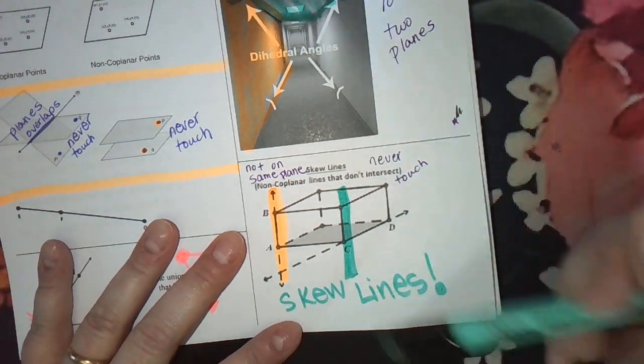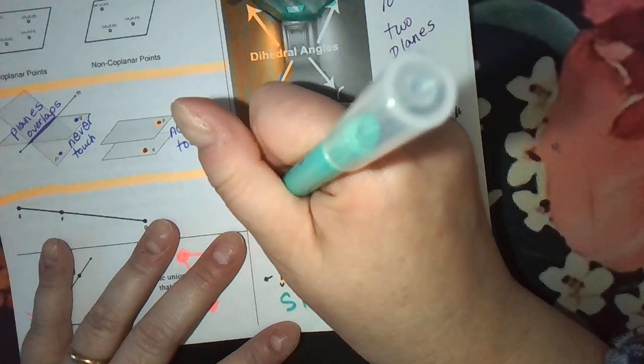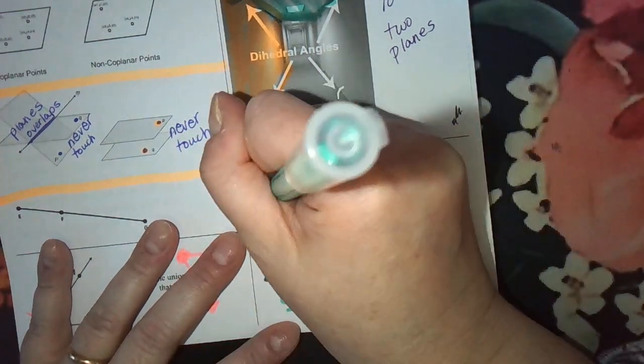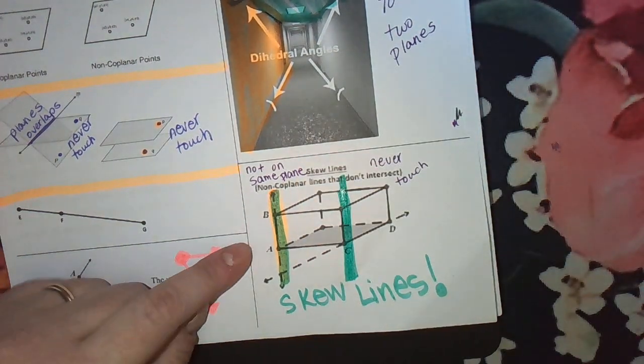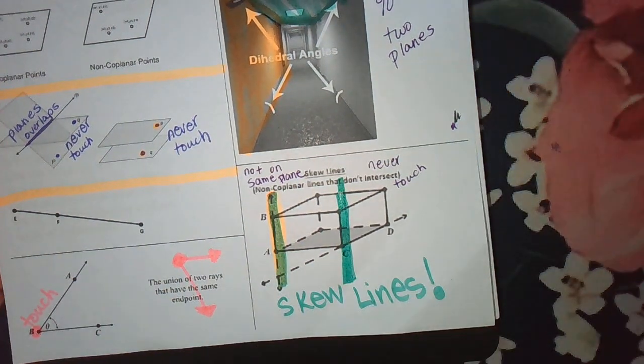Because they are never going to cross each other. So this up and down height, if I were to make a line through it, and then the up and down height of the other side, those suckers never touch.